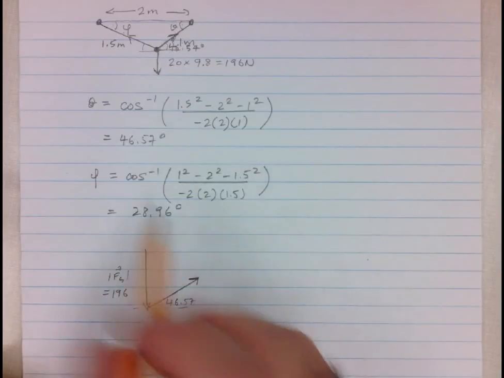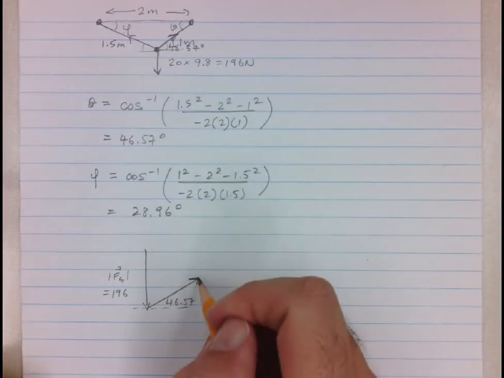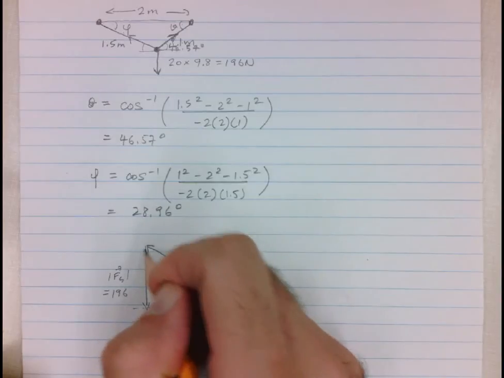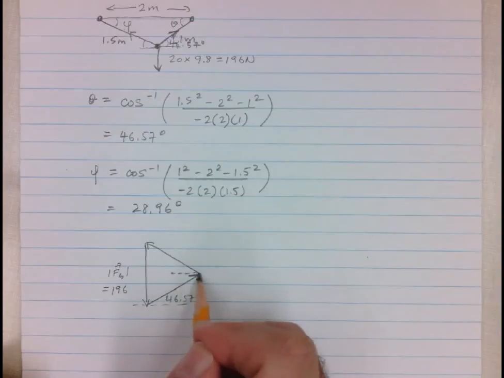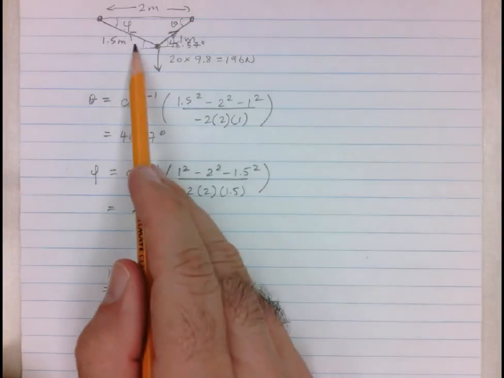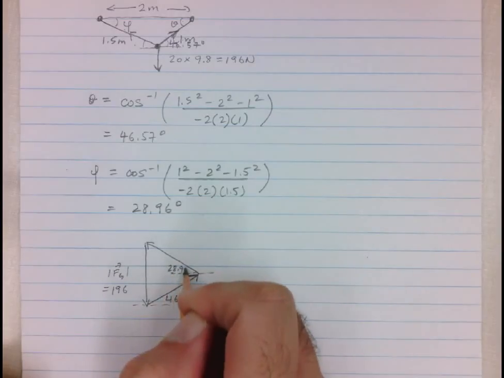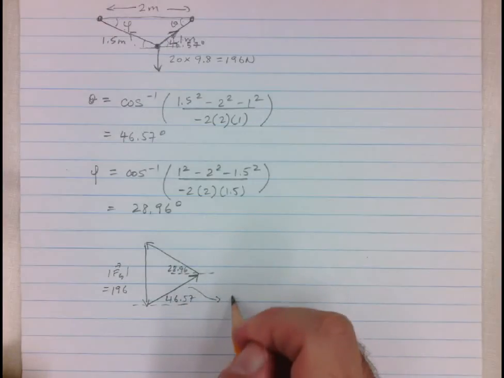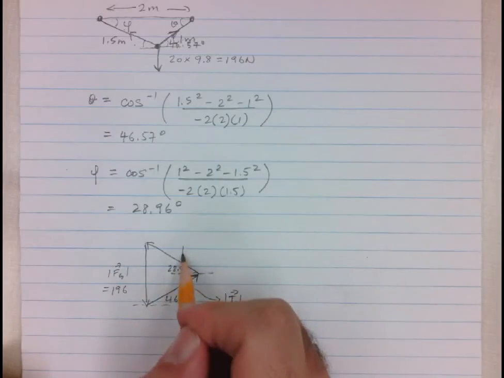Then to that I have to add this other vector, going towards the left, and since the net force is 0, I have to end off where I started, so that my resultant vector is the 0 vector. And here I can add in that my angle is again the same as phi, so 28.96. Now I can determine my two tensions. I'll call this T1, and we'll find the magnitude of that, and we'll call this T2.